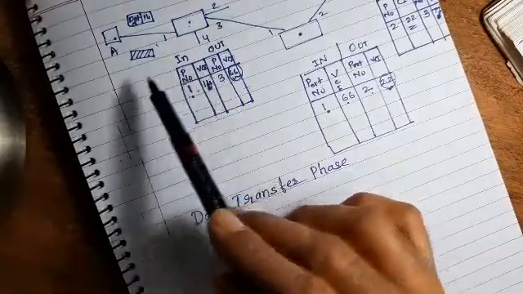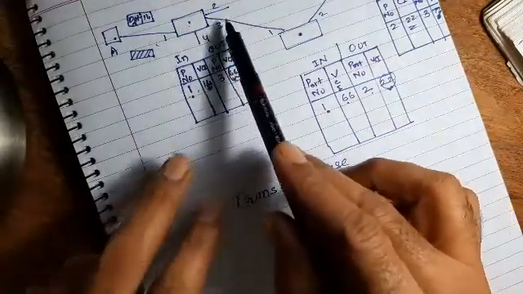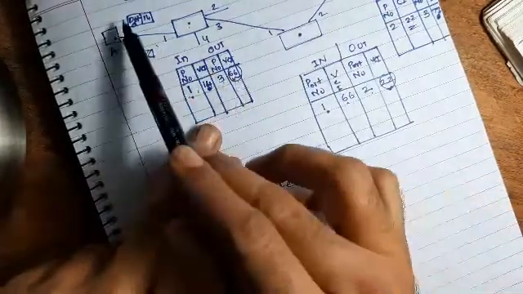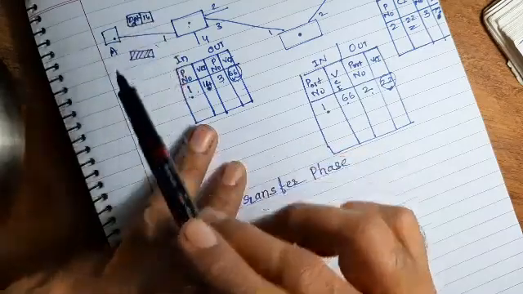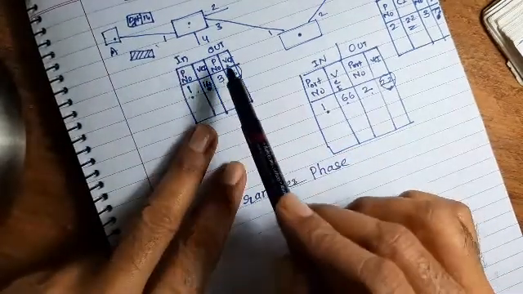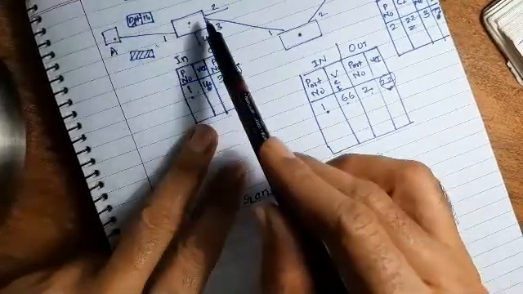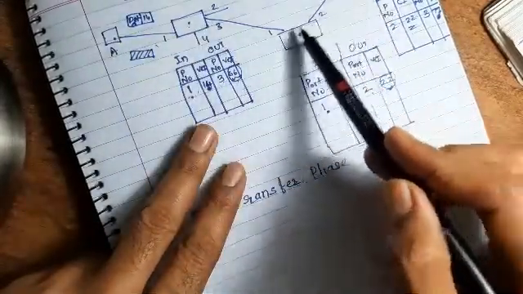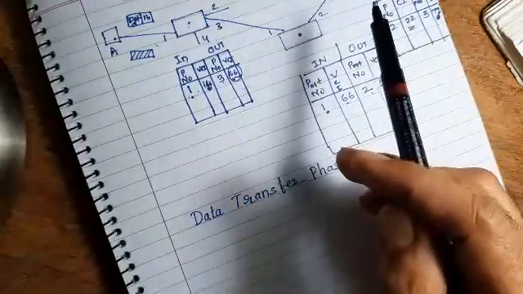Which port it has to go out through, and what virtual circuit identifier has to be filled in the address field of this datagram, is mentioned here. Using these table entries, those values will be filled and the packet is moved from source to destination through a specific path.